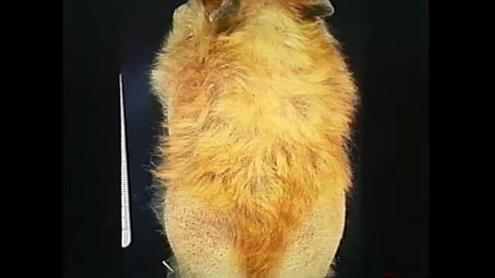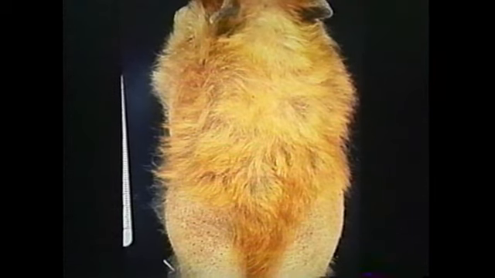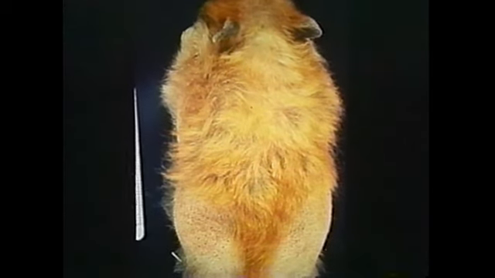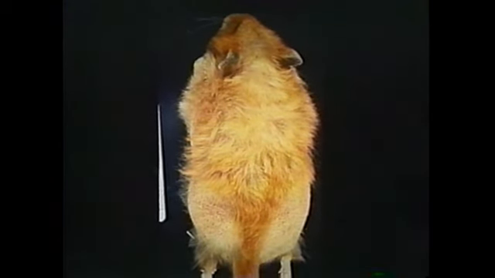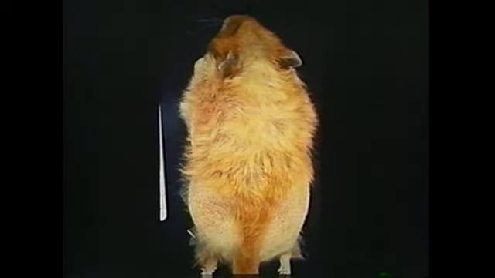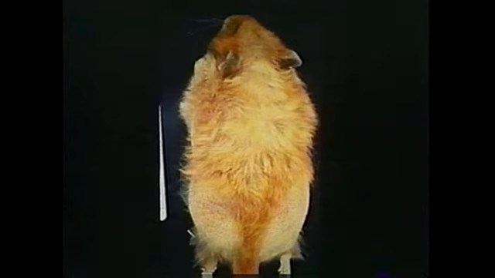This is an animal with bilateral alopecia in the flank region, is very obese. It's a good example of Cushing's disease. So just to remind you that Cushing's disease is not necessarily confined to larger animals, that on occasion we do see Cushing's disease in the Syrian hamster.